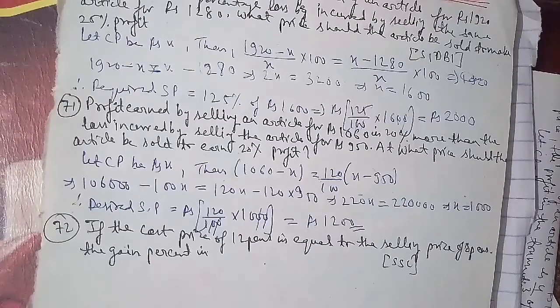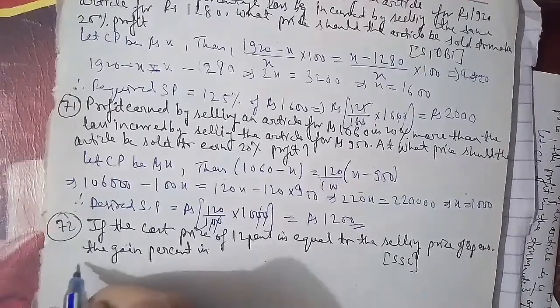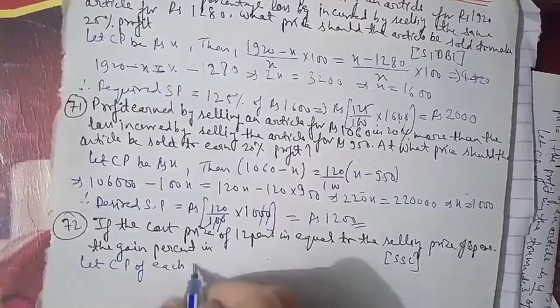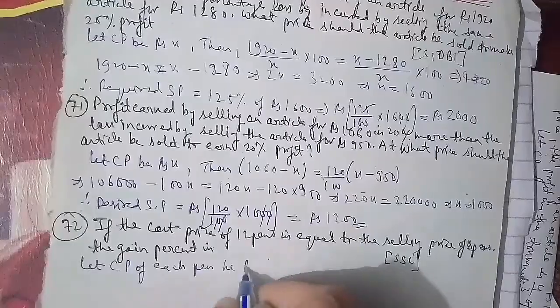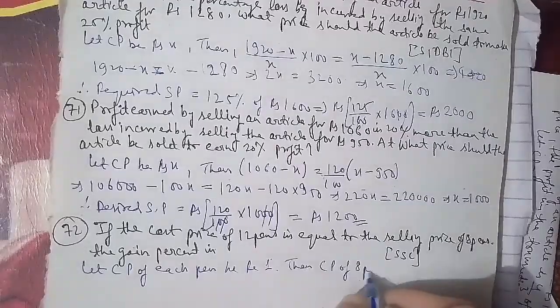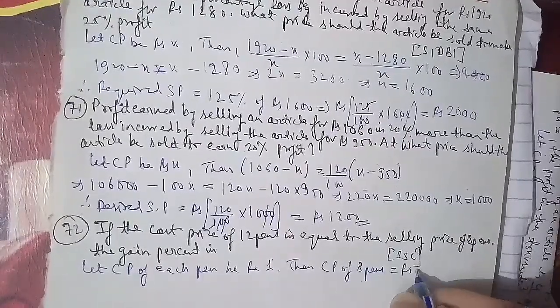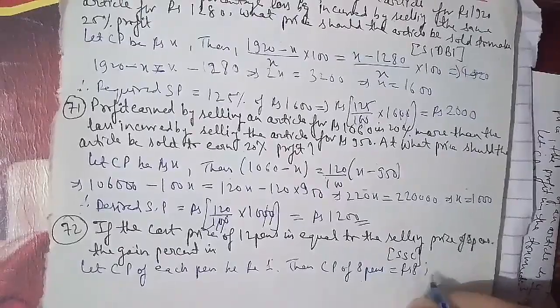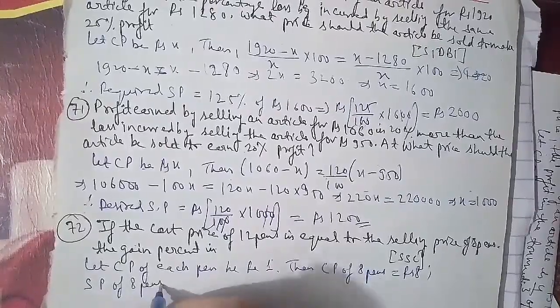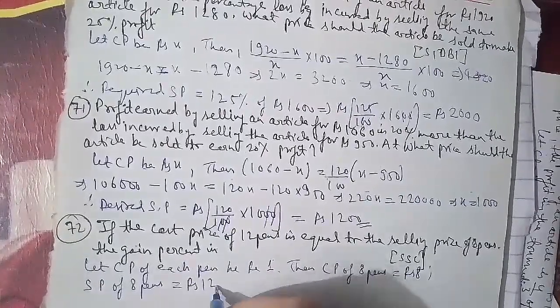So we go ahead for the solution here, and that has been asked in the SSC examination paper as well. Let the cost price of each pen be rupees 1, then the CP of 8 pens equals rupees 8, and the SP, that is the selling price of 8 pens, equals rupees 12.